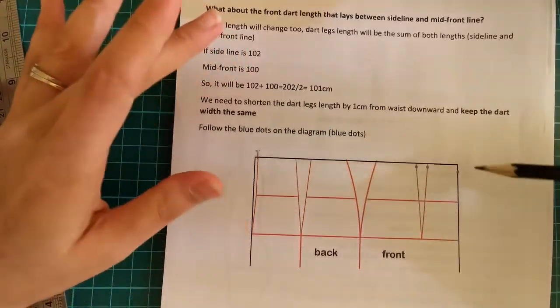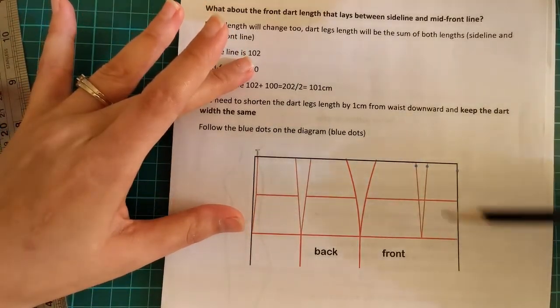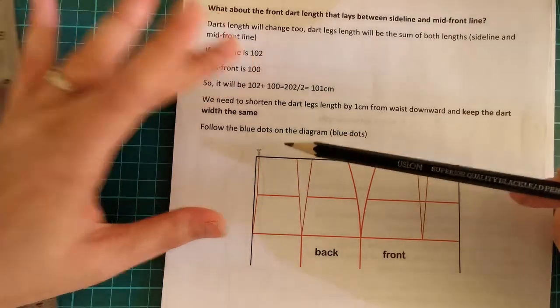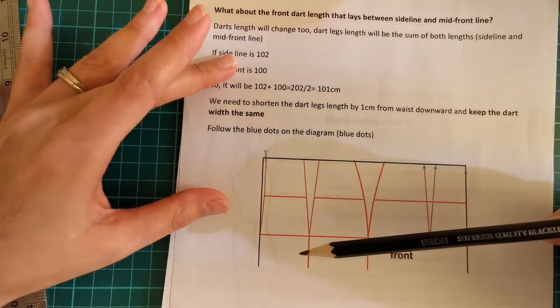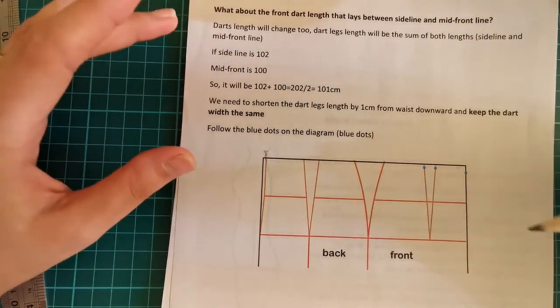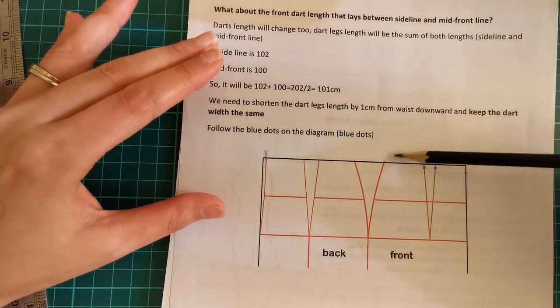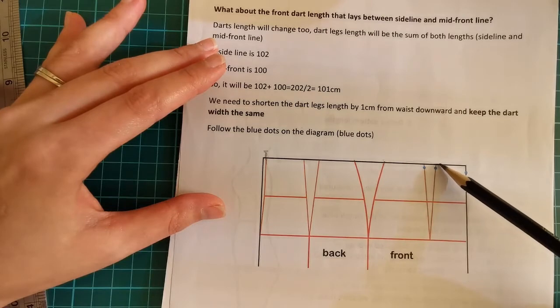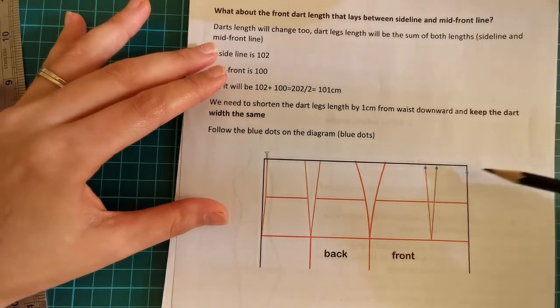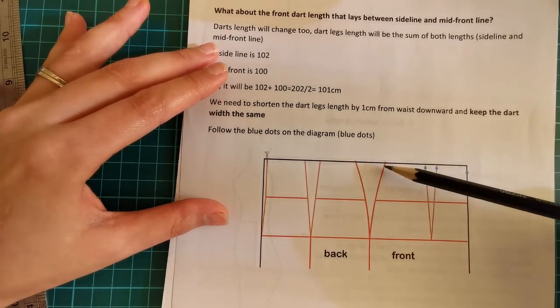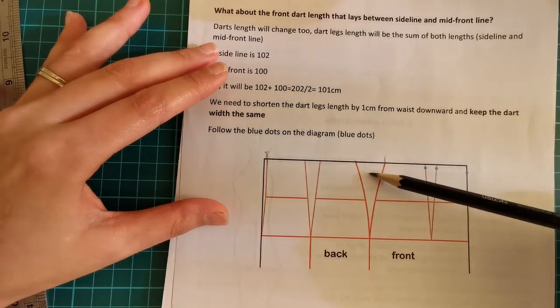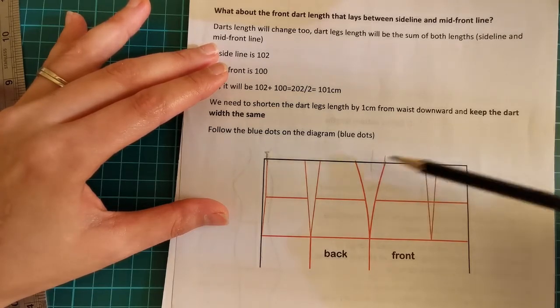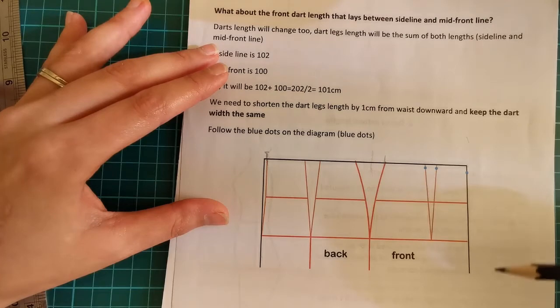Okay, so now we determine the length of the mid front, the length of the side, and the length of the mid back. But what about the stuff in between? You can't just go straight like that and drop. So what you have to do is divide the difference. If the difference between the side length and the front is 1 centimeter, right?